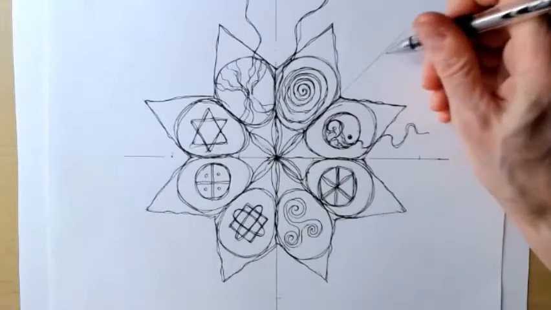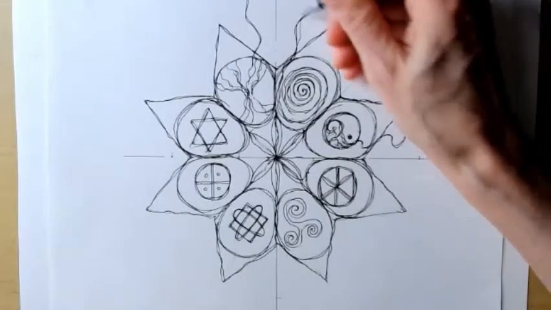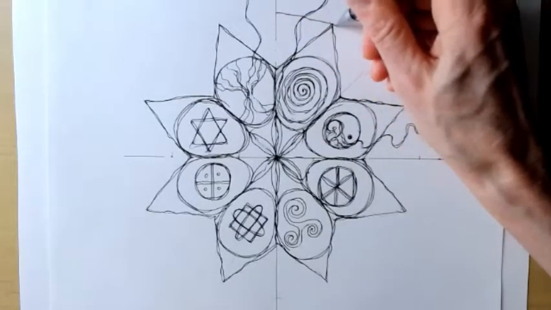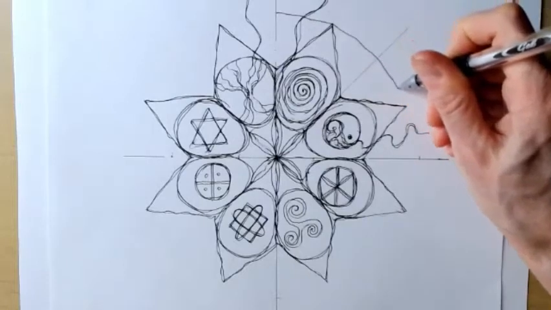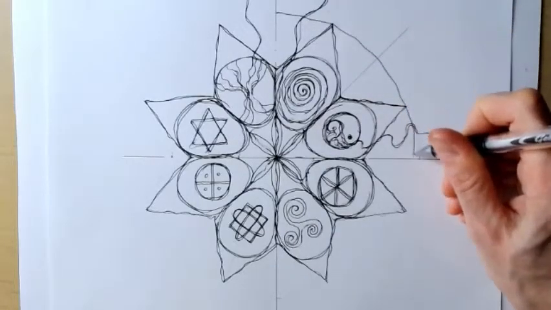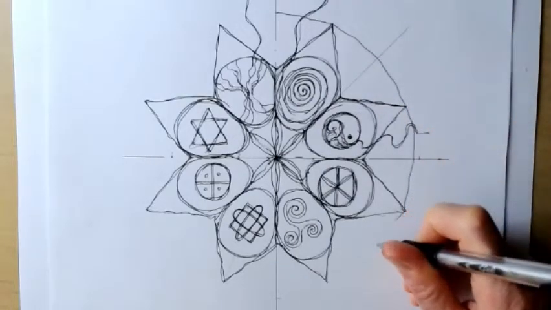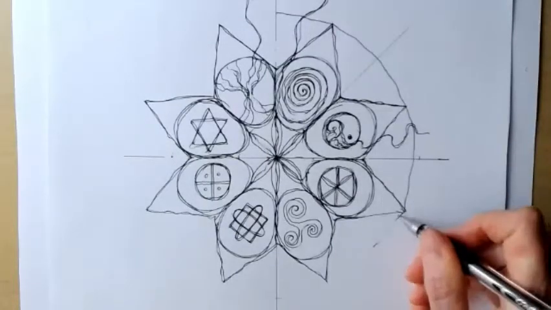And of course, this is a mandala. I will outline my circle and turn it into a mandala.